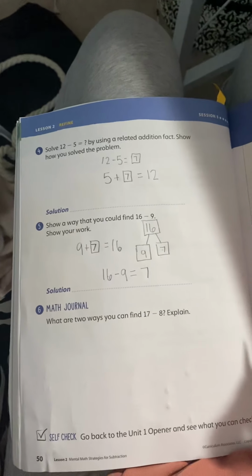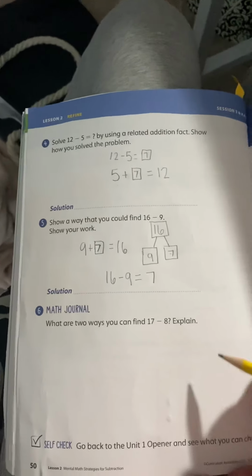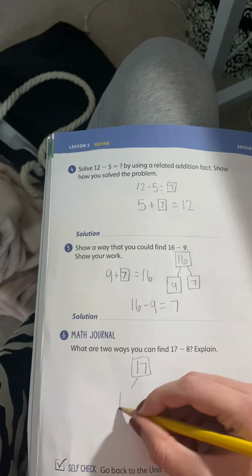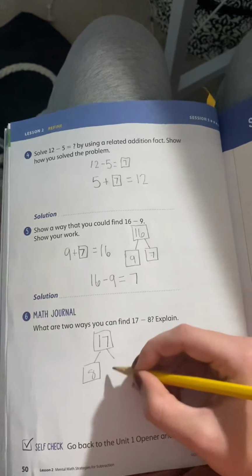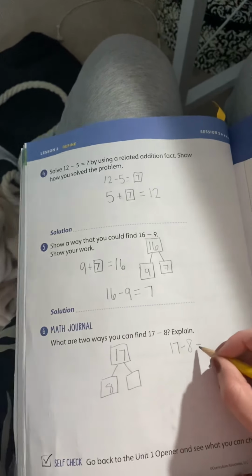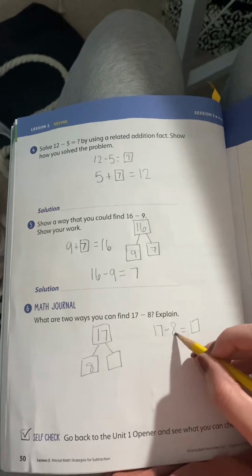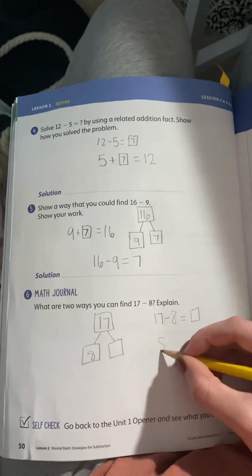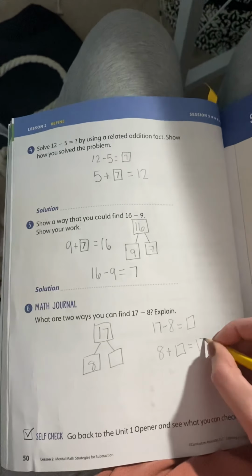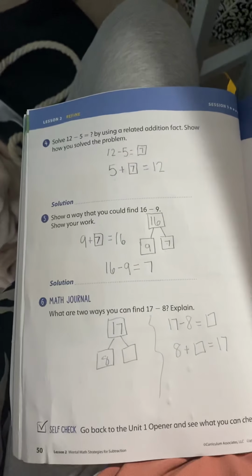It equals 7. What are 2 ways you can find 17 minus 8? So, friends, we can do what we just did. We can do our number bonds. We can use fact families. So if we change that one, we're going to start with changing our subtraction problem into an addition problem. So that would be 8 plus our mystery number equals 17. So I can solve it using my number bond, or I can do it using my fact families.